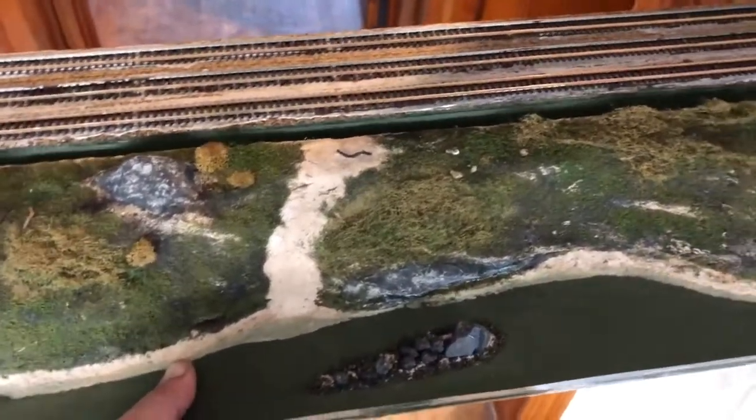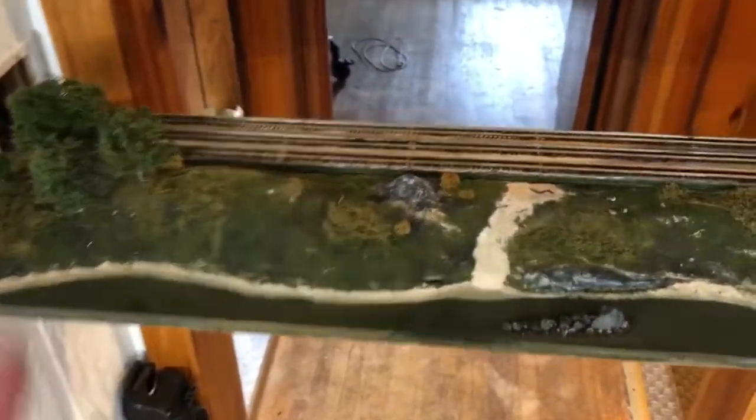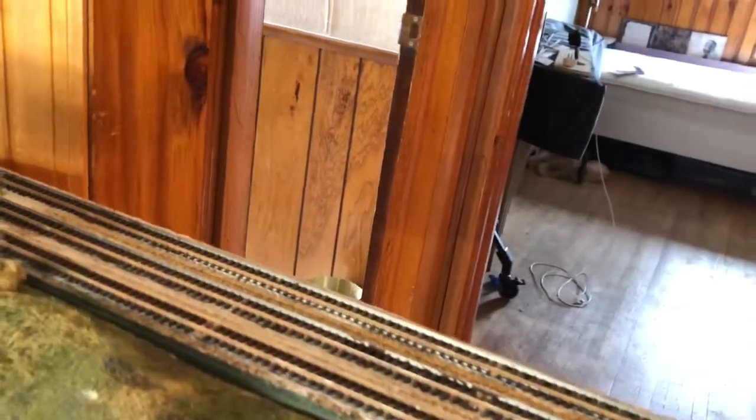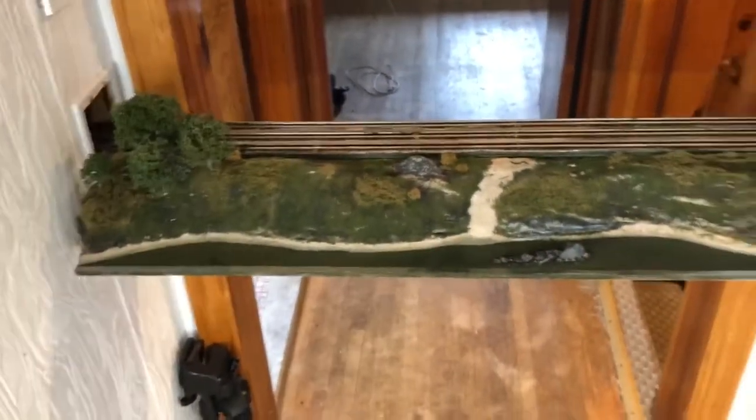And now, there it is. And once I clamp these down, it holds everything tight in place, and I don't have to worry about the tracks or anything being out of alignment. So I'm very happy with that.